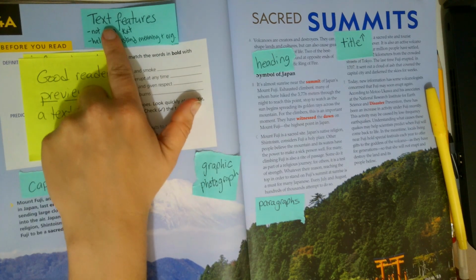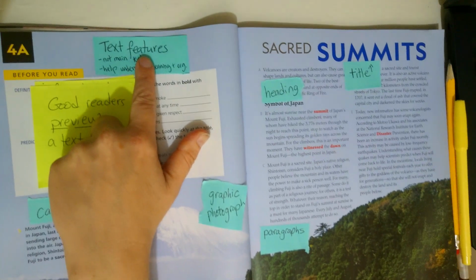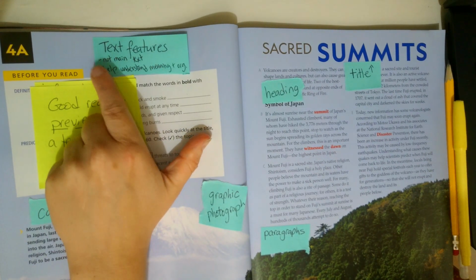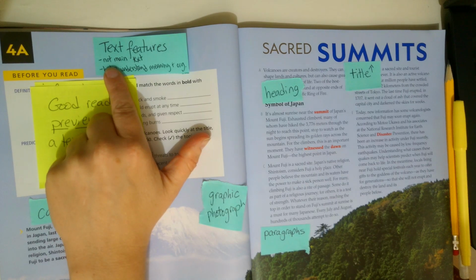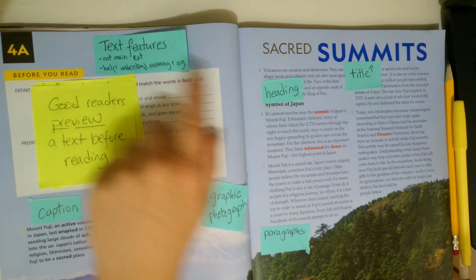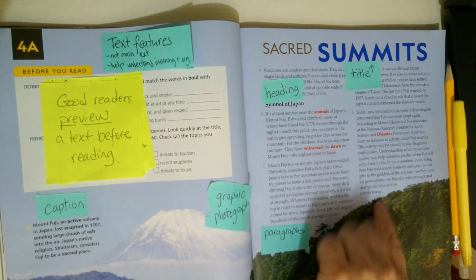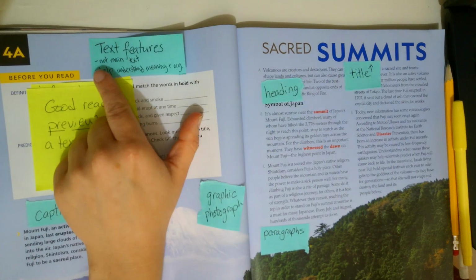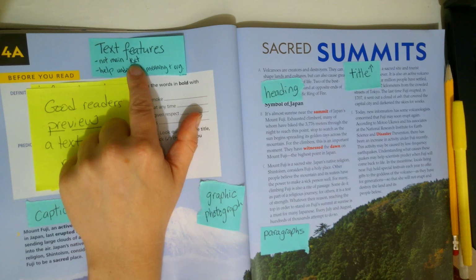Well, we're looking for text features. Text features. What are text features? Text features are part of the reading that is not the main text. So not the words in the paragraphs. We're going to take our time and read those later. But right now we're looking at the other parts that are not the main text.